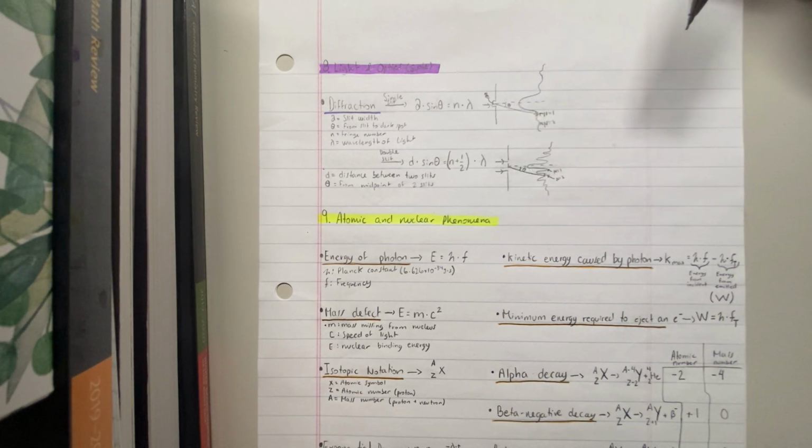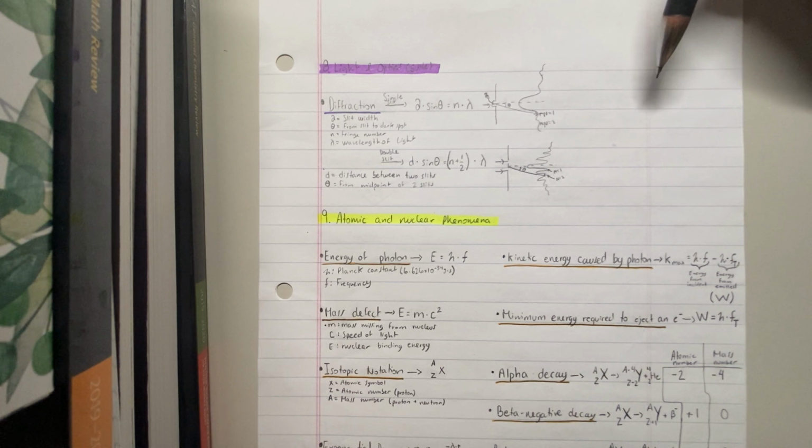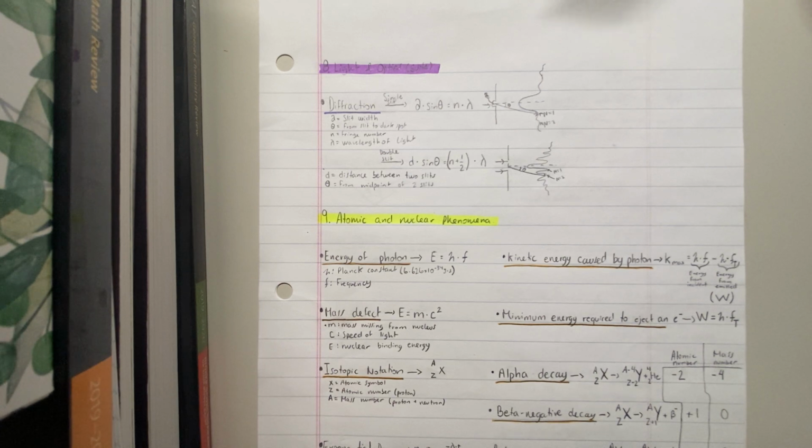So I suggest spending a little time on this, but I have not been tested a lot on this, so I don't think it's super important. But if you want to get a good grasp of it, maybe watch a few videos or read about it, and then come back to this explanation or these equations, and it might make a little more sense.